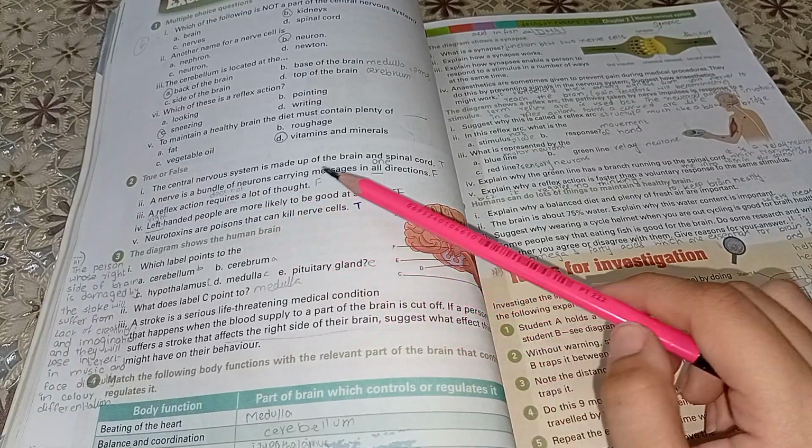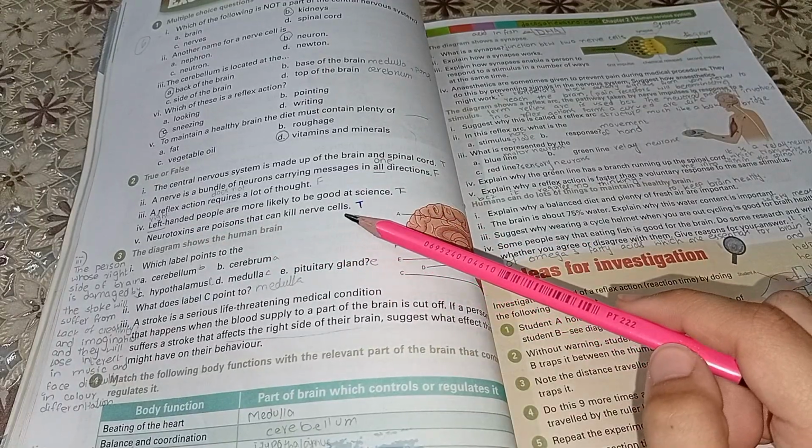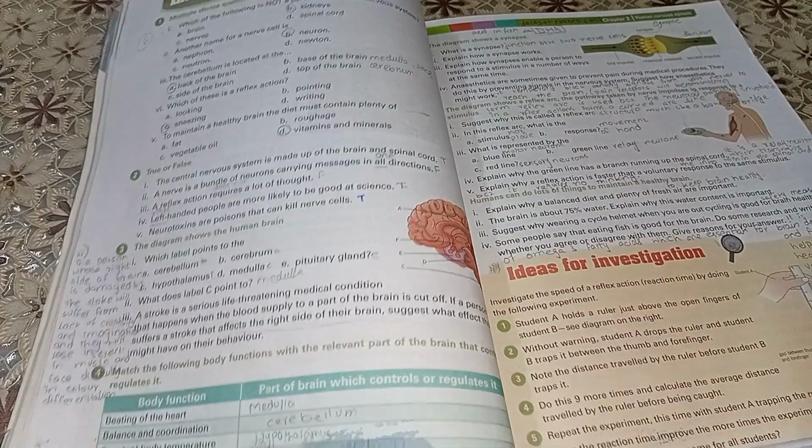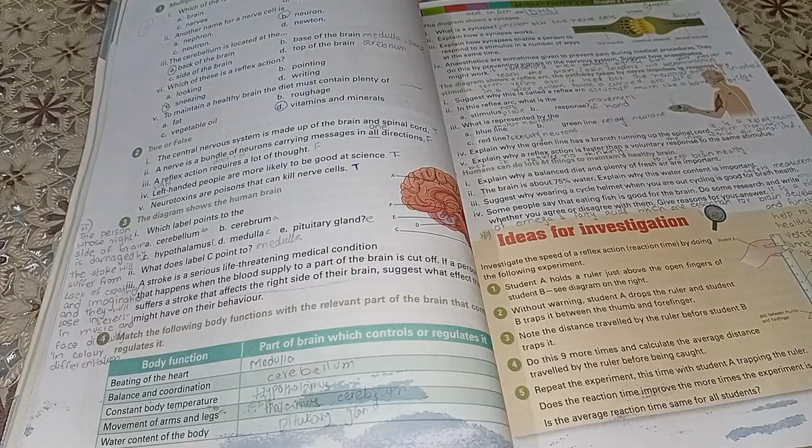Left-handed people are more likely to be good at science. False. Right-handed. Neurotoxins are poisons that can kill nerve cells. True. Question number 3. The diagram shows the human brain.